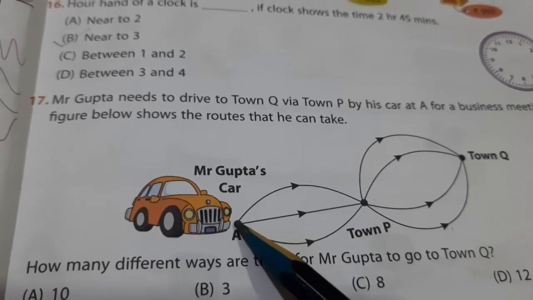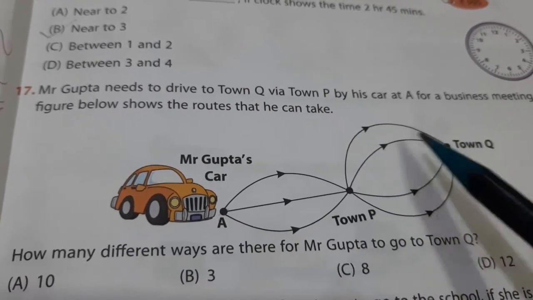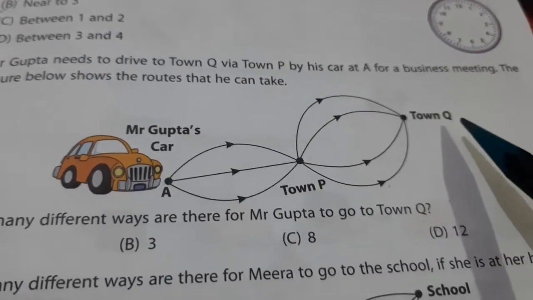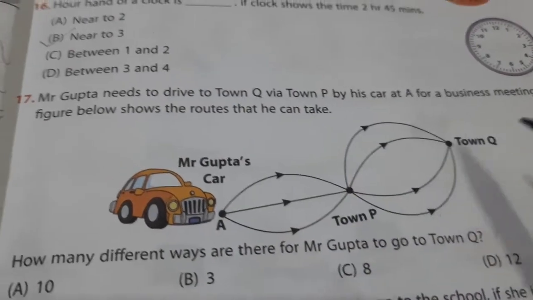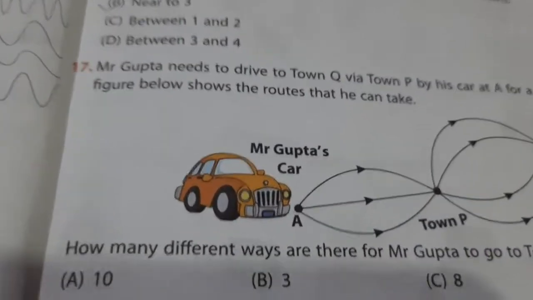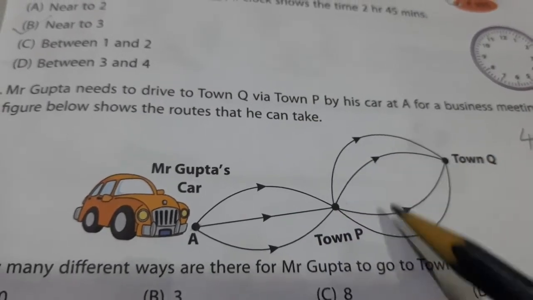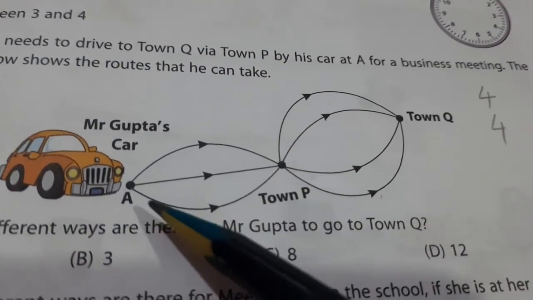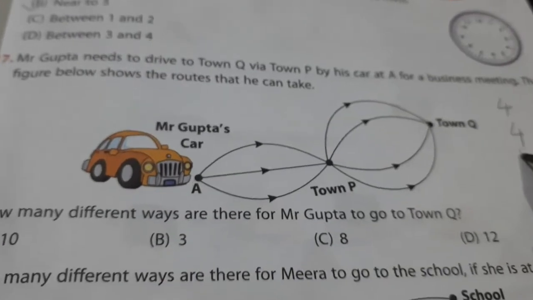Suppose he is taking this route, he has 4 different routes to reach town Q, isn't it? If he takes the first one, he has 4 ways of reaching. If he takes the second one, he has another 4 ways. And if he takes the third one, he has 4 more ways of going there.